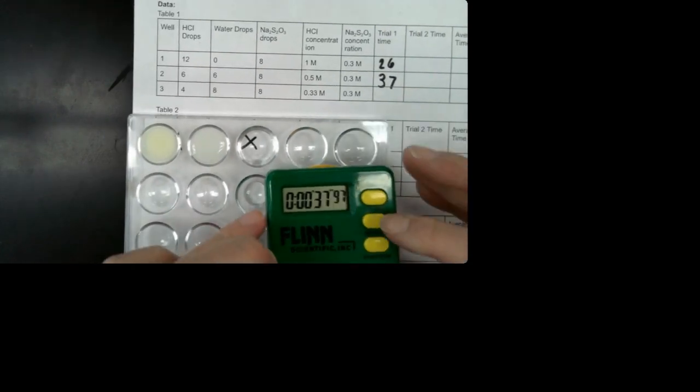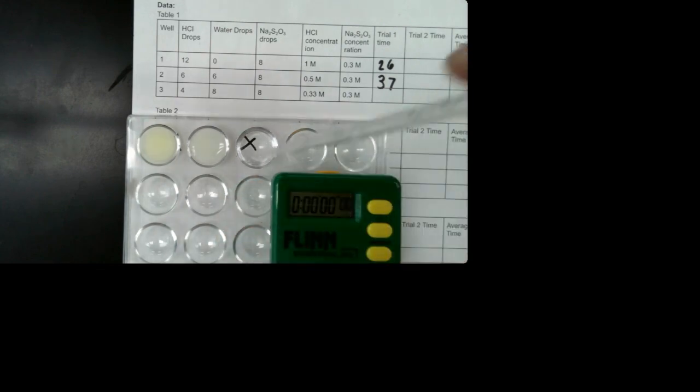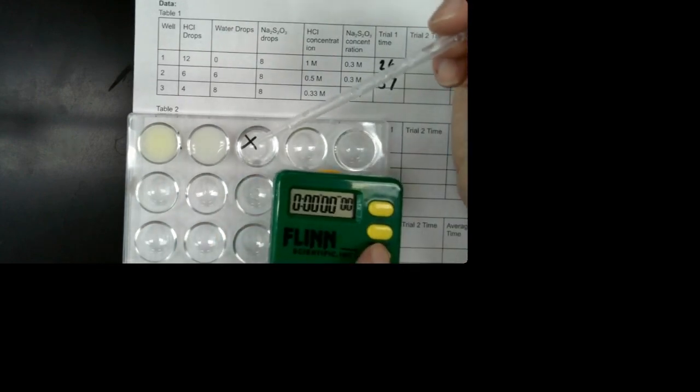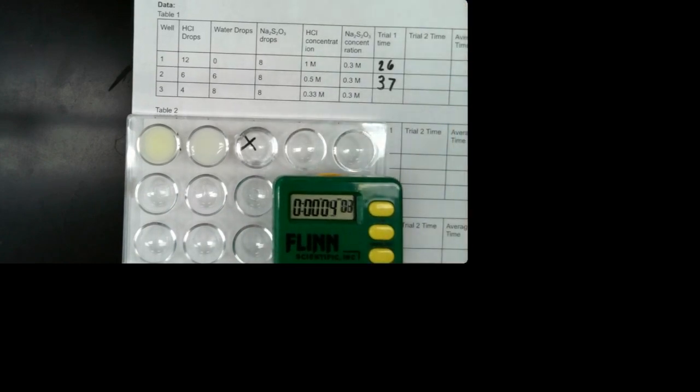All right, and then the last one, I need to reset my timer. I'm gonna scoop up all of the hydrochloric acid. We've had 4 drops. And then add that here and push start. Oops. Okay.